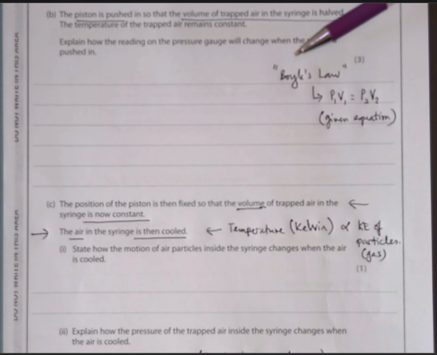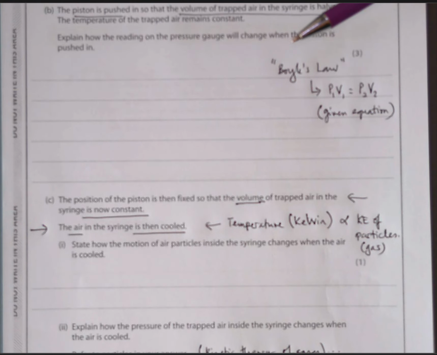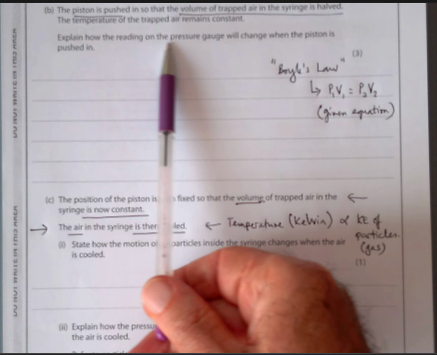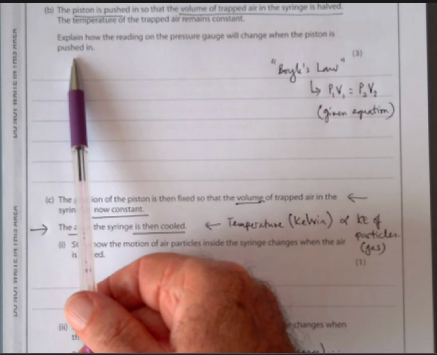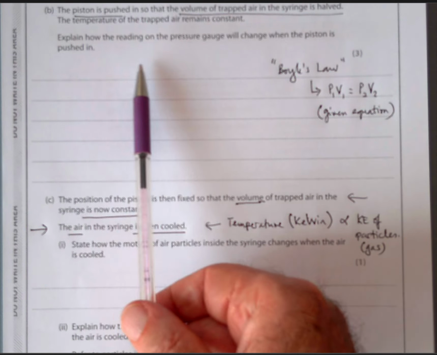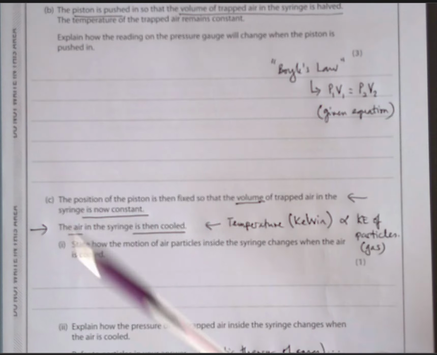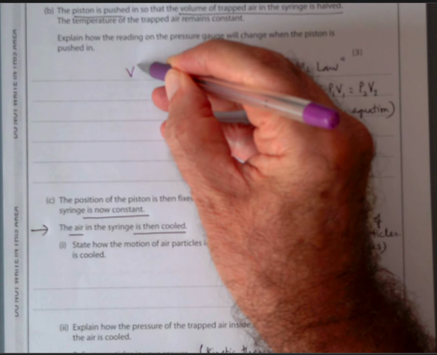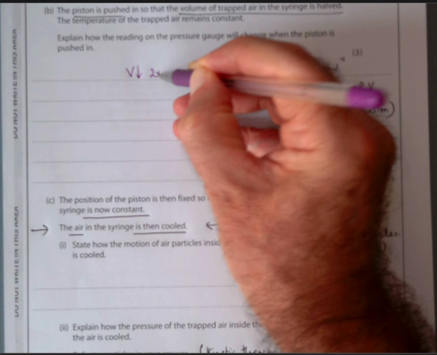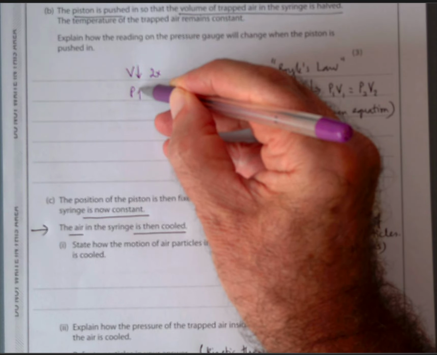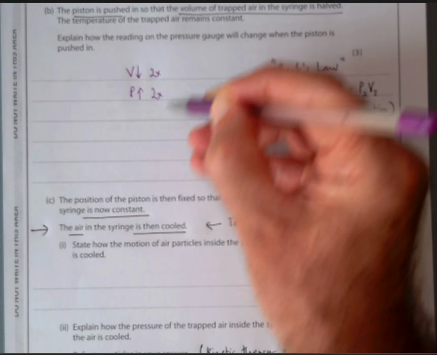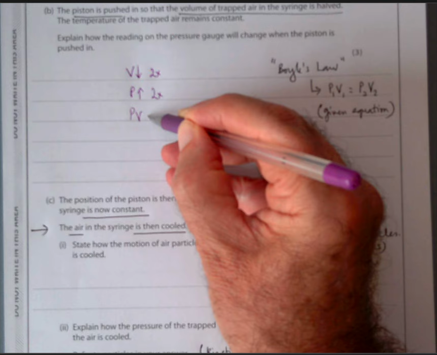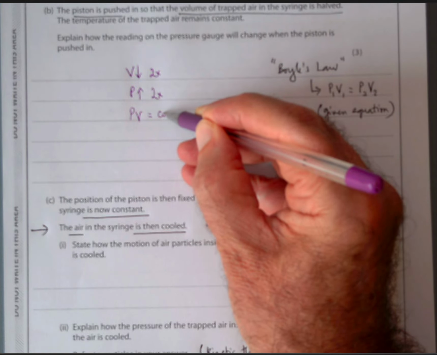It hasn't changed inside, so you don't want the amount of air changing. Okay? Explain how the reading on the pressure gauge will change when the piston is pushed in. Well, if the piston is pushed in and the volume goes down by a factor of 2, then the pressure will increase by 2 times. Okay, because PV multiplied together must be a constant.